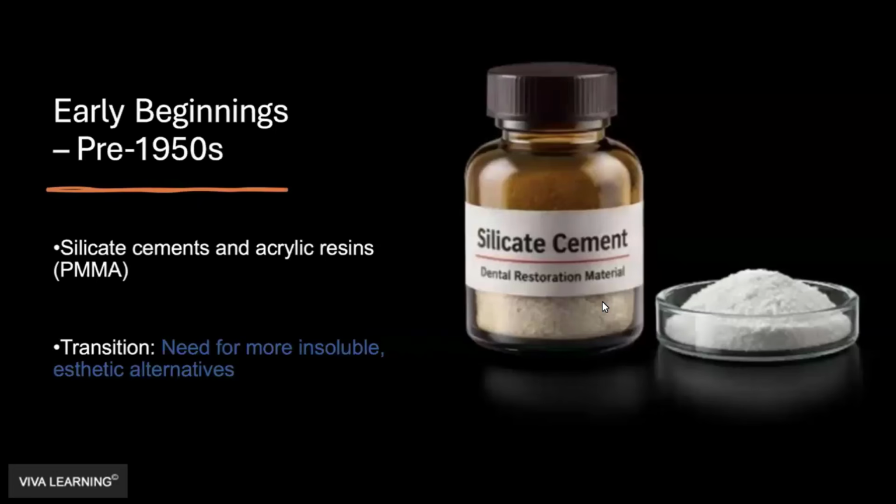And I'll start briefly with a little bit of history of composites. We've been using composites for almost 60, 70 years. The 1950s were the original composites, if you want to call them. And they were based on silica cement and acrylic resins.